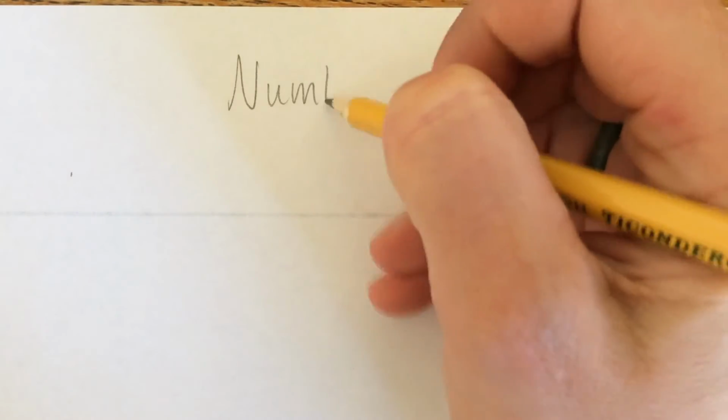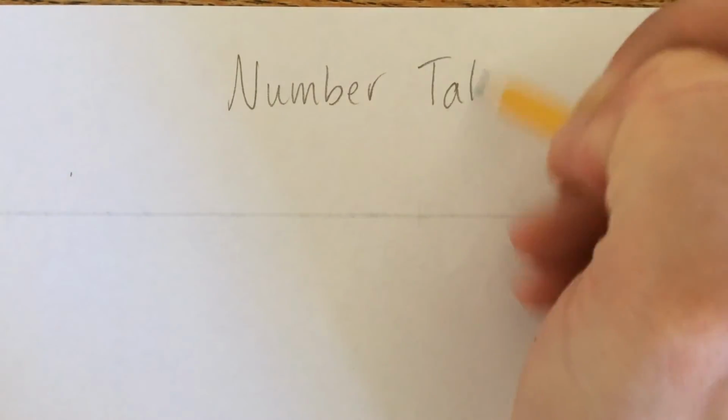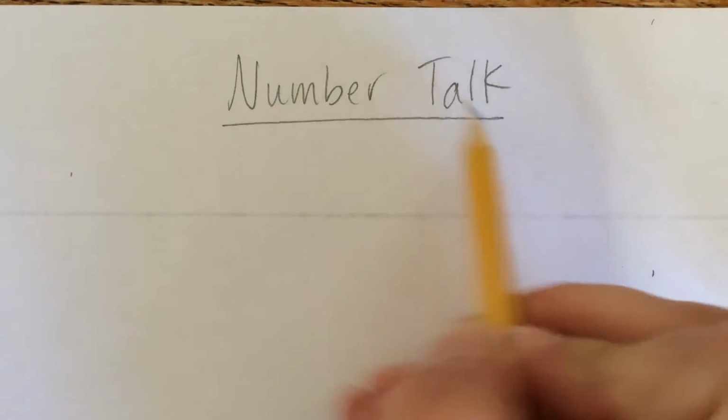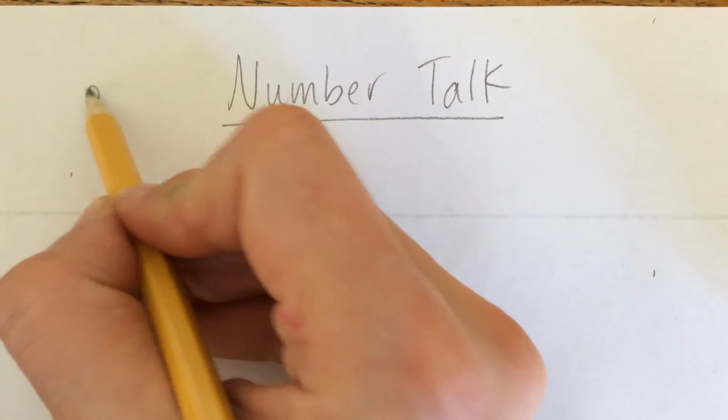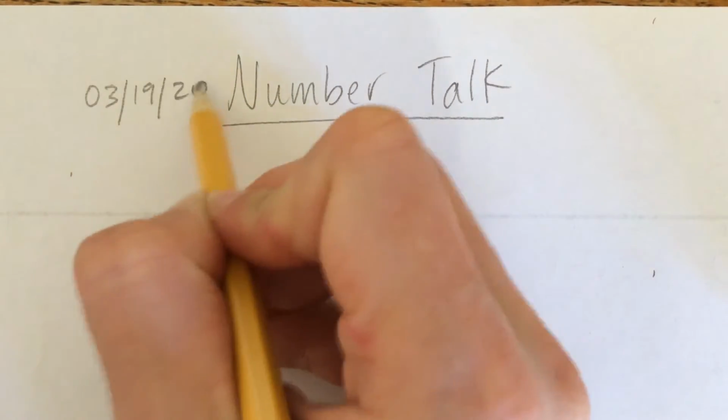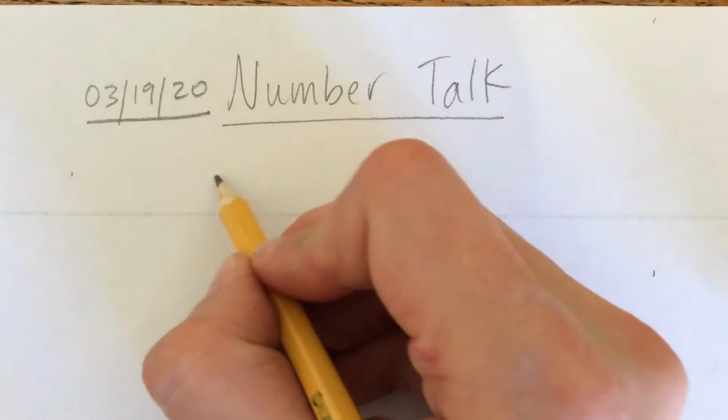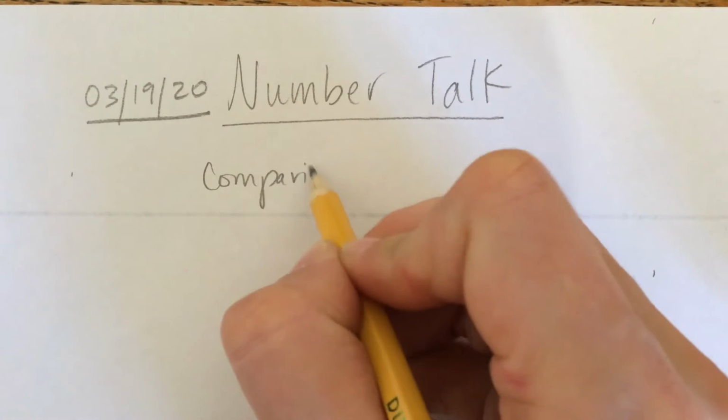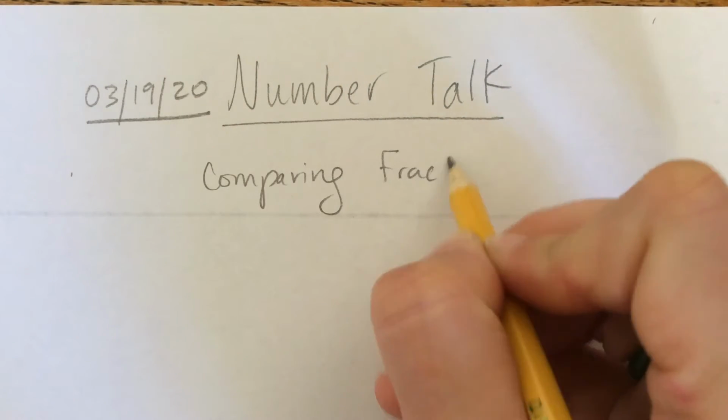All, it's time for math. Let's make sure, if you've got your yellow notebook open, that you've written your title, which is Number Talk. And the date today, this Thursday, is March 19th. And today's question is going to be about fractions. We're going to be comparing, and you can write that down, fractions.